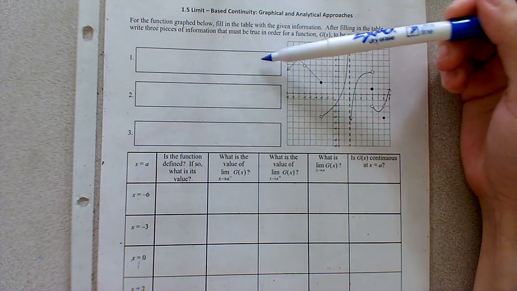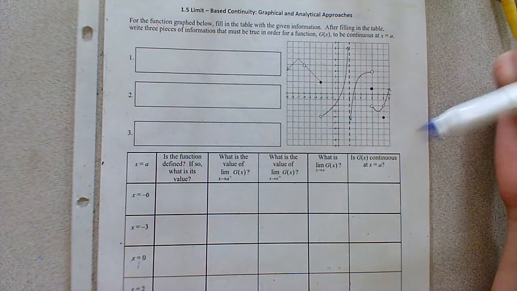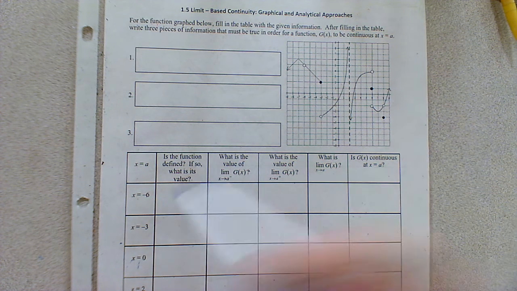And once we do that, we're going to go ahead and write some pieces of information that we can pick apart and analyze from the table. So we'll do the first 2 or 3 together, and then I'd like you to pause the video and try to do the remaining on your own.